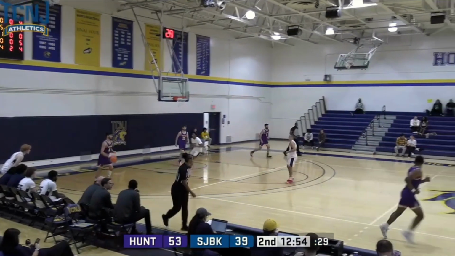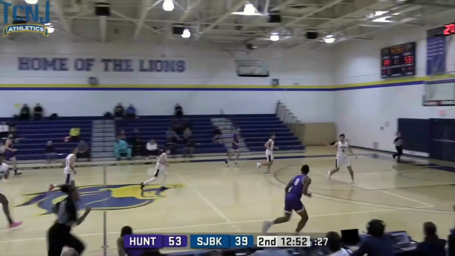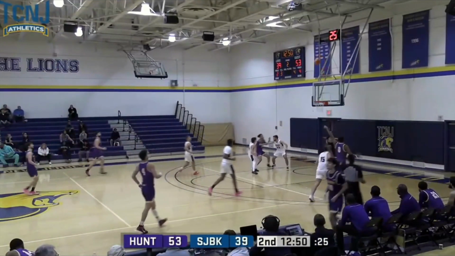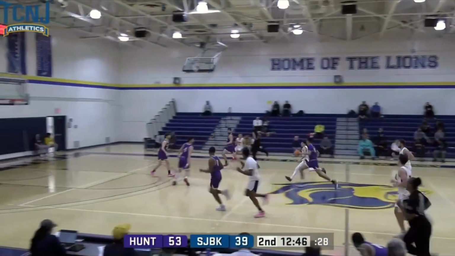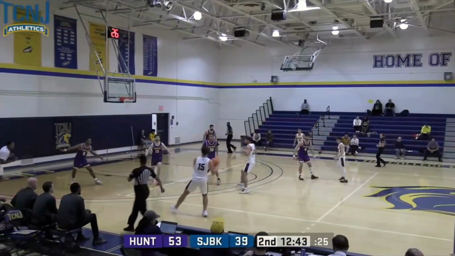Evan Sarakis, nice floating 2-pointer there. Really happy with that actually. Elevating that one over the big Donovan Cola as Jones Jr. steps into a 3-ball, no good.